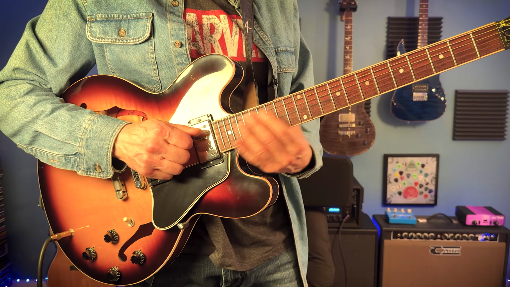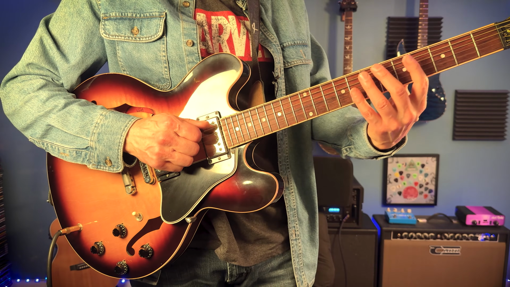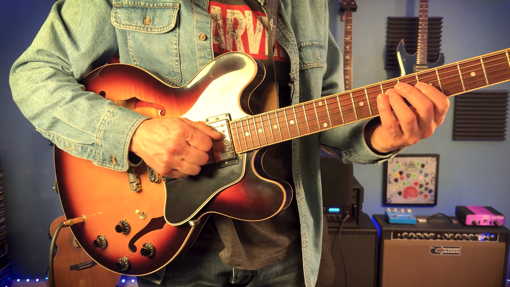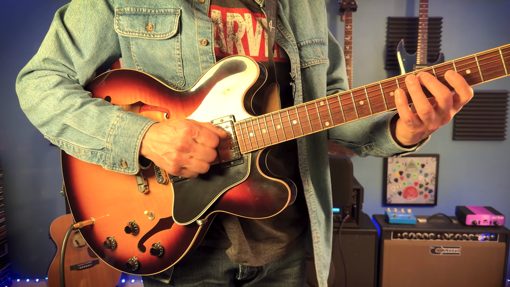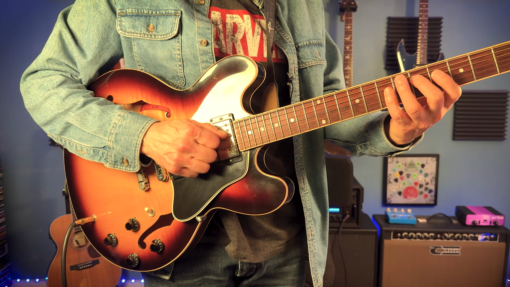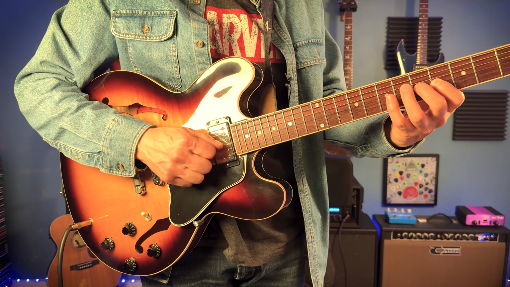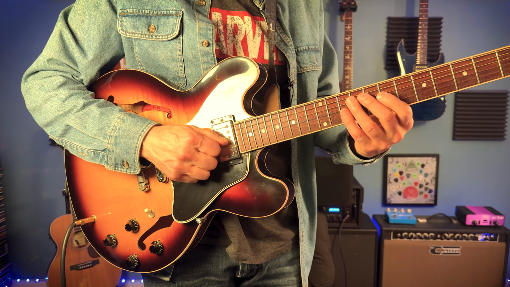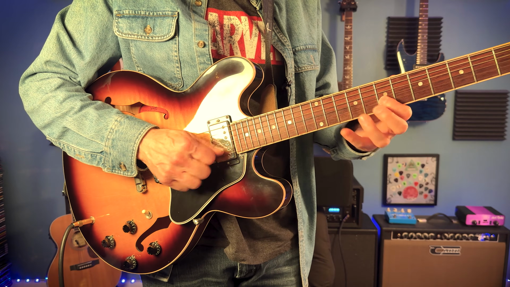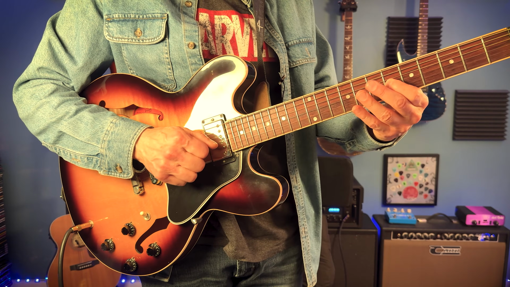So I'll start at the beginning here and I'll play just the arpeggios first. Check it out. I'm going to go like this. That note.